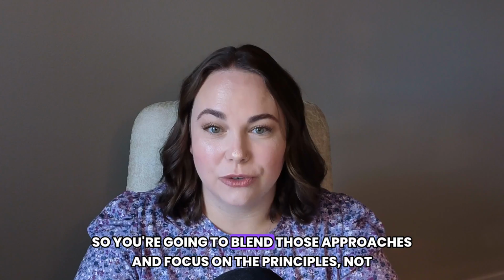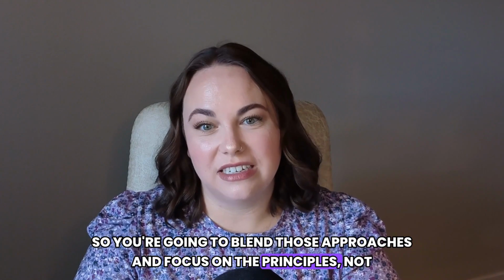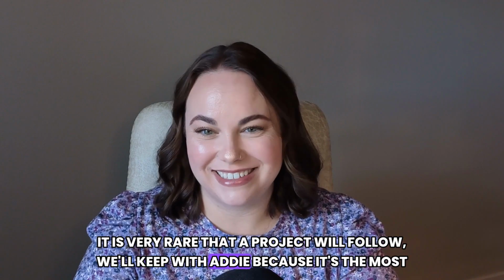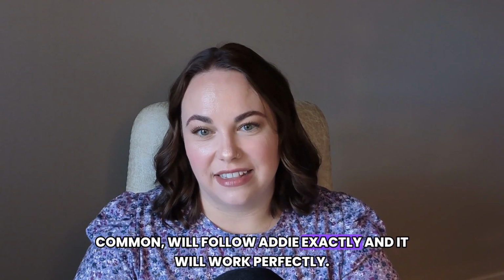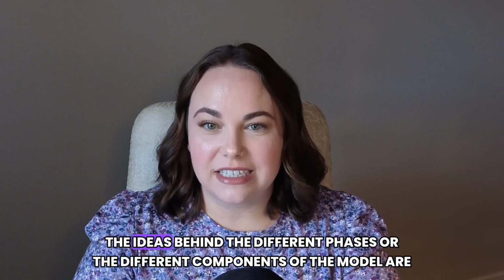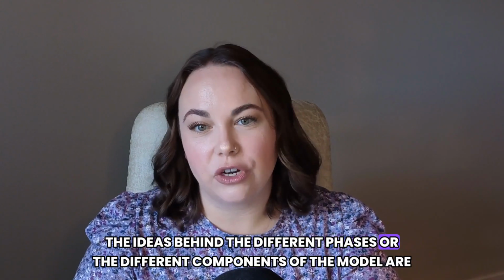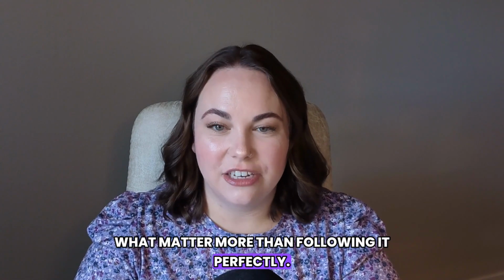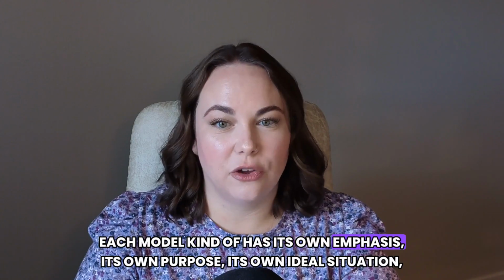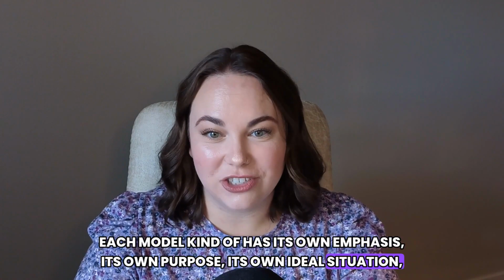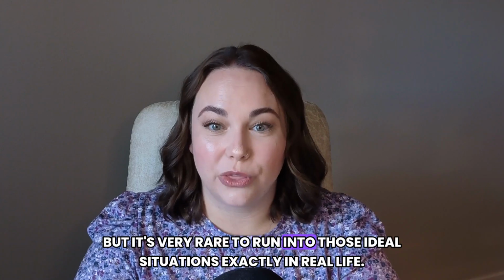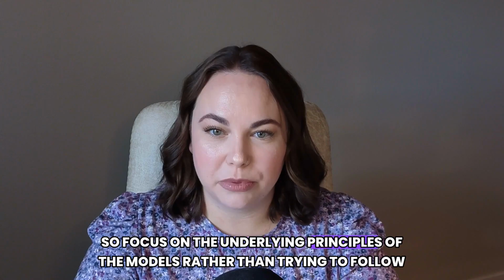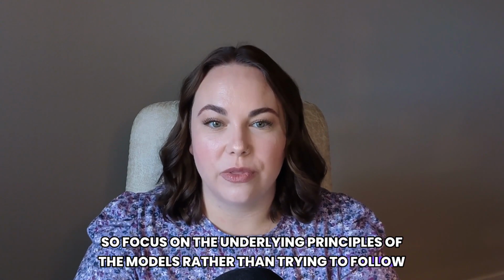So you're going to blend those approaches and focus on the principles, not perfection. It is very rare that a project, even one that sticks with ADDIE because it's the most common, will follow ADDIE exactly and it will work perfectly. The ideas behind the different phases or the different components of the model are what matter more than following it perfectly. Each model kind of has its own emphasis, its own purpose, its own ideal situation, but it's very rare to run into those ideal situations exactly in real life. So focus on the underlying principles of the models rather than trying to follow them perfectly.